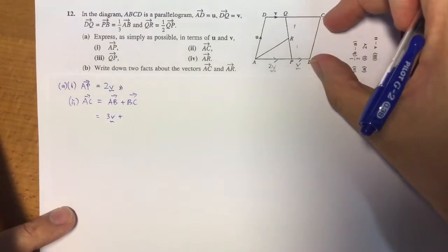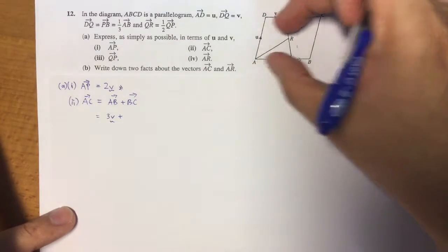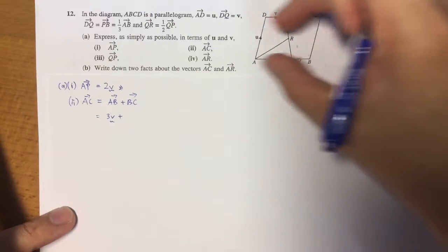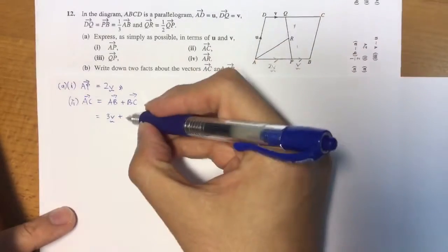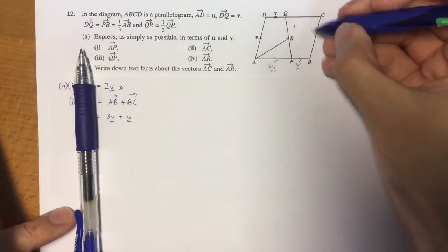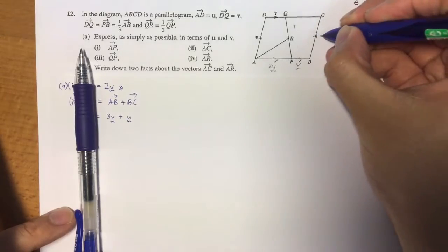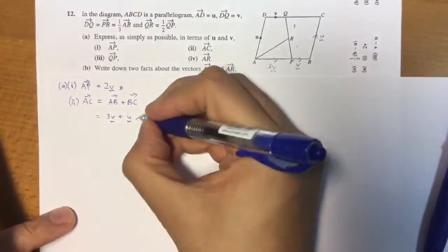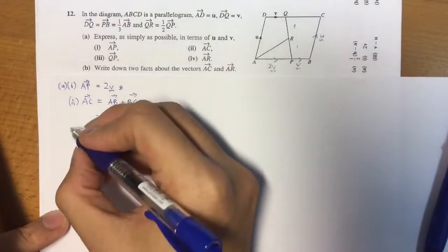As you can see, this is a parallelogram, so BC is the same length as AD and the same direction, since they are parallel. So it's vector u as well. So that's the answer for part 2.